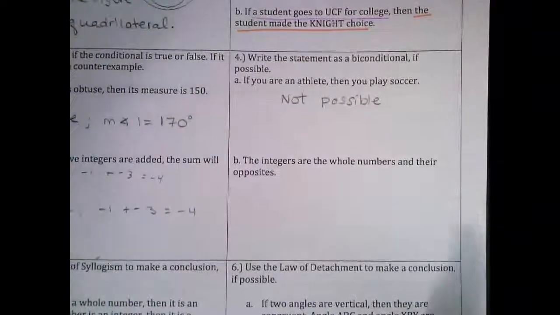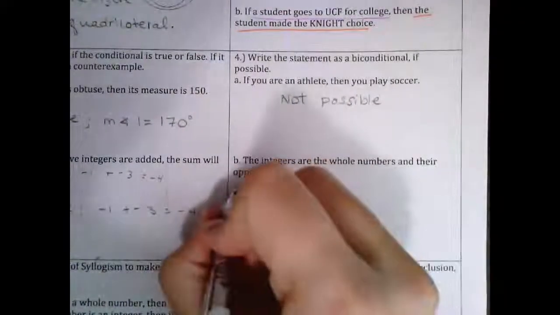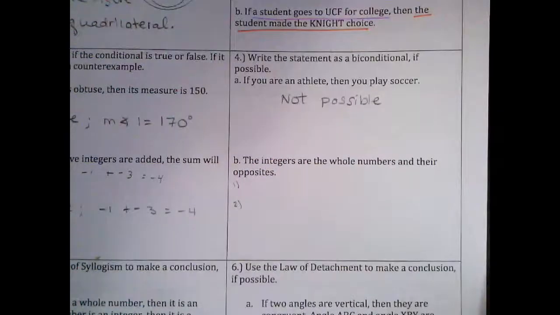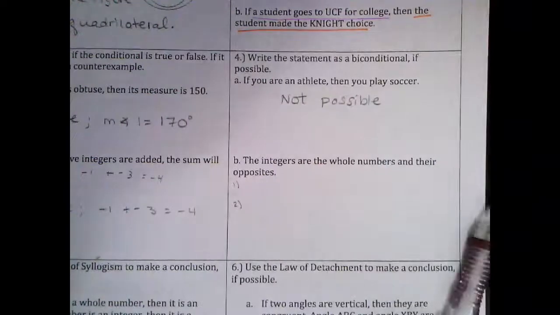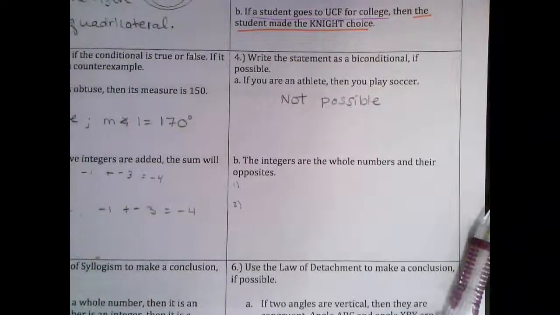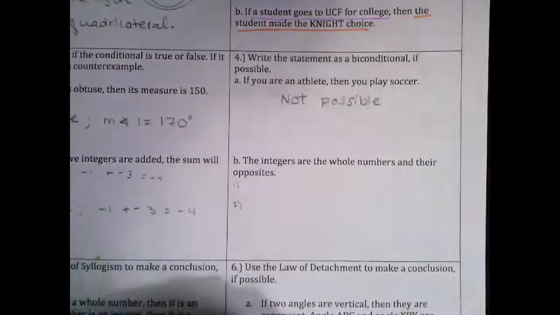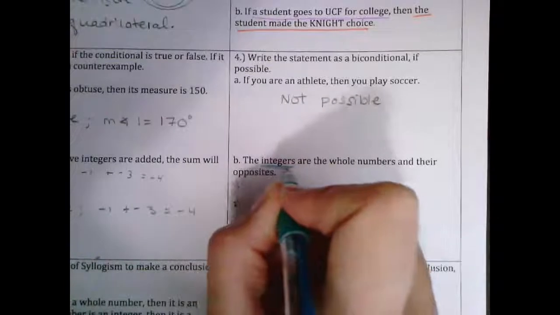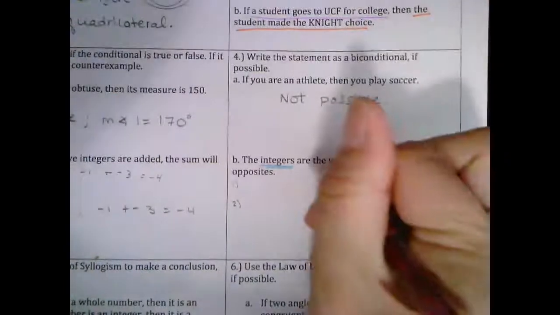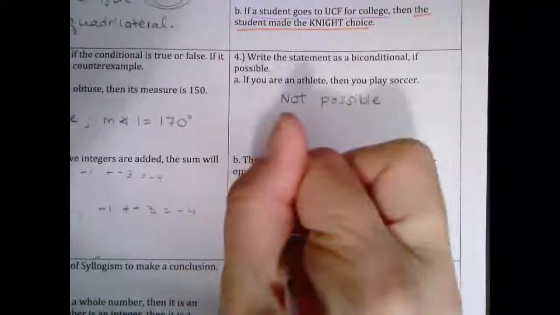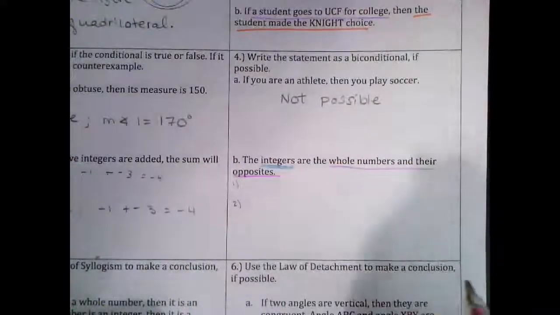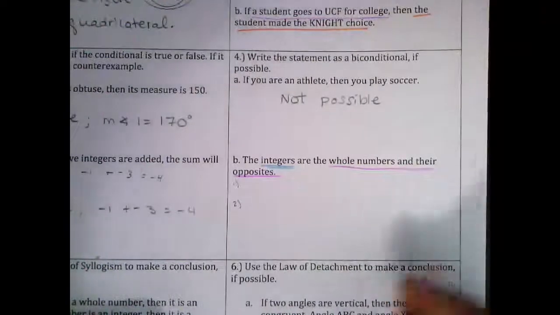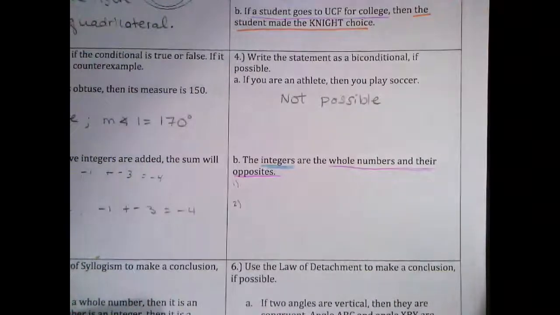Now B is a little bit more complicated. For B, you might want to write the conditional and the converse and then see if you can write the biconditional. It says, the integers are the whole numbers and their opposites. Integers would be like a hypothesis, and then whole numbers and their opposites would be the conclusion.